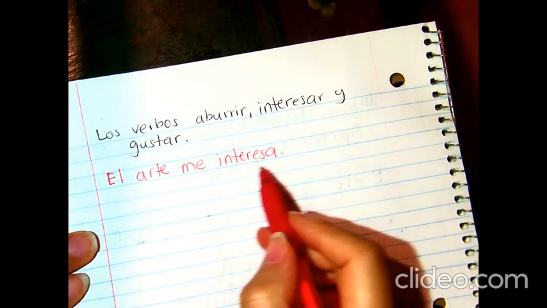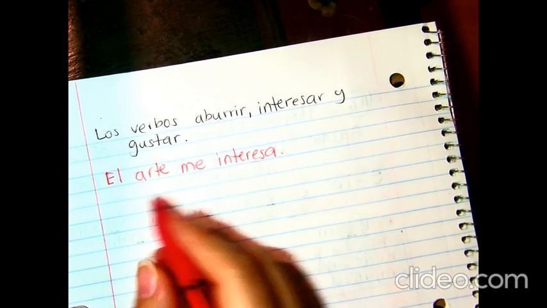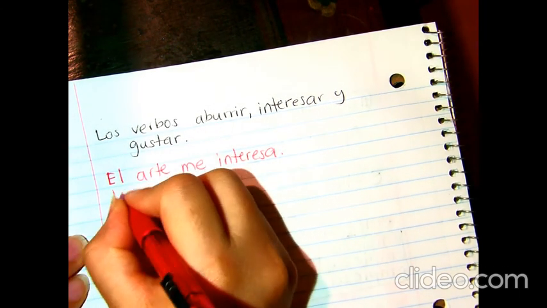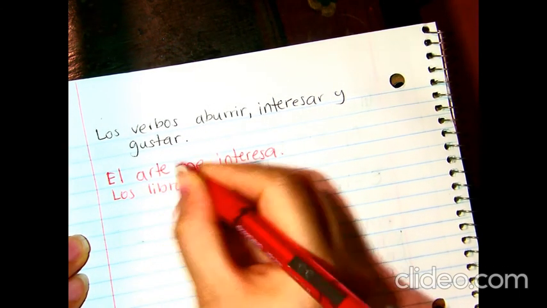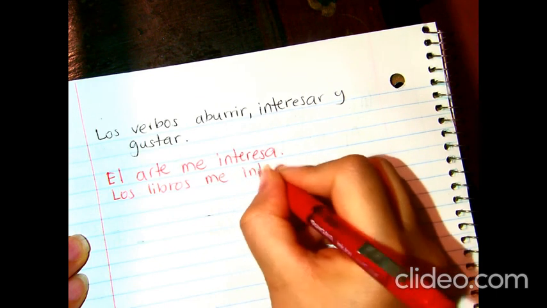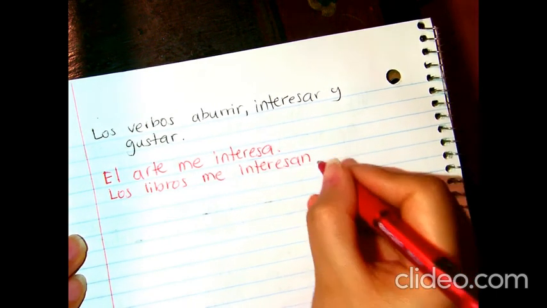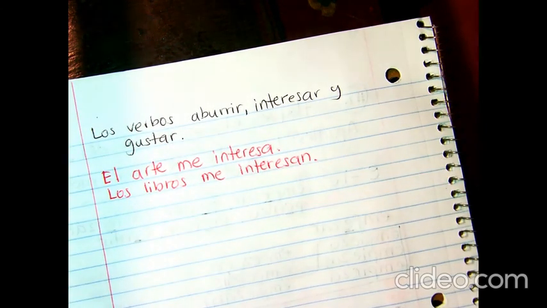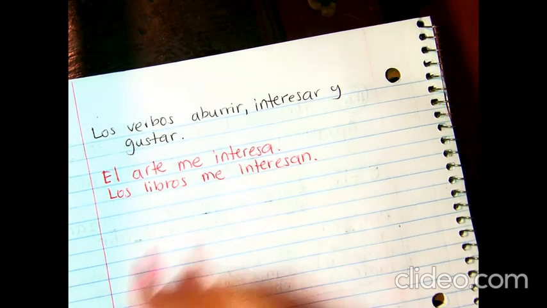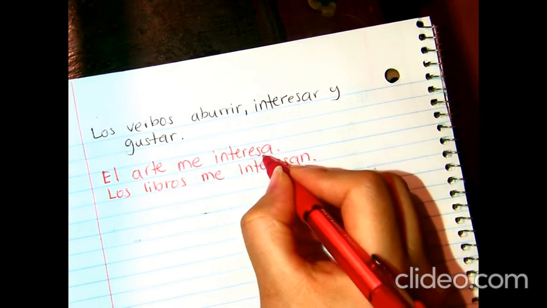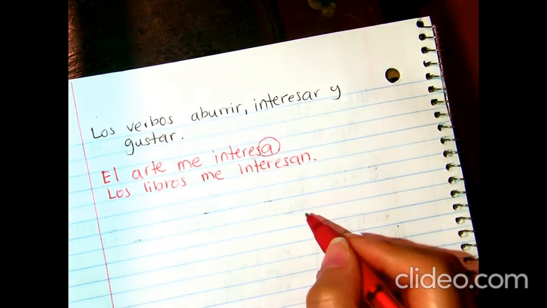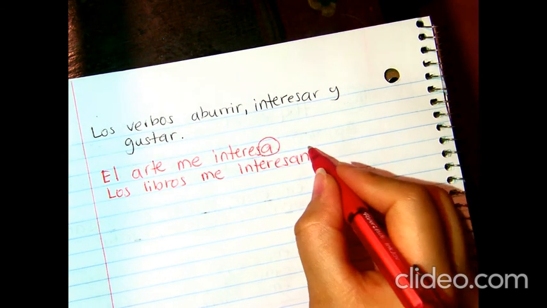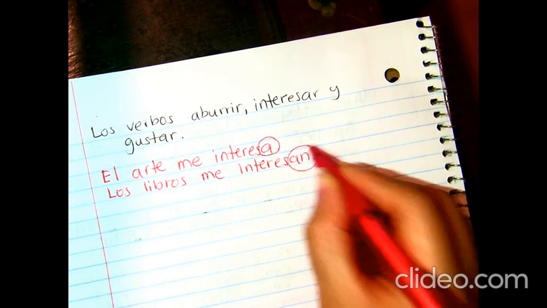El arte me interesa, right? So it's only one type of art, in general. Los libros me interesan. You see that? So if the thing that you like, that pleases you, bores you, is singular, you're going to leave this with an A. But if that or those things are more than one thing, you add an N.